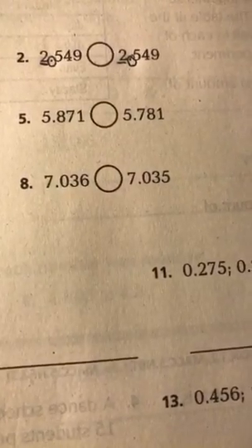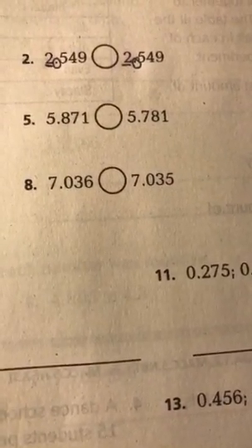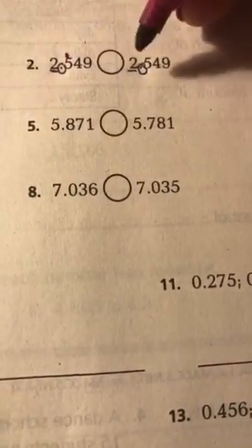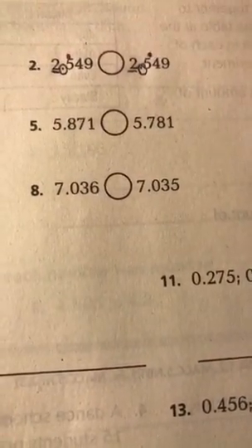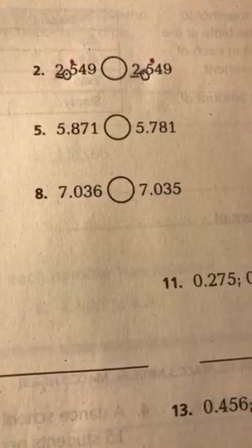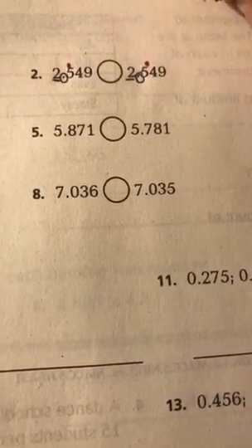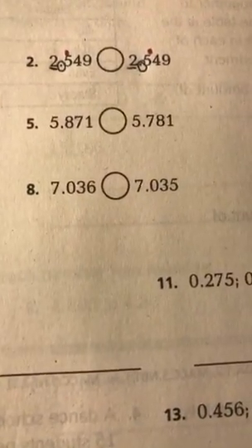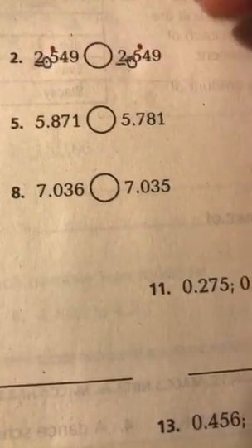Since those two numbers have the same value, I'm going to move on and look at my tenths place. Again, think 5 dimes and 5 dimes. So since I have a 5 and a 5 and they're the same, once again, I'm going to move on and look at my next place value. So I'm going to look at my hundredths place.